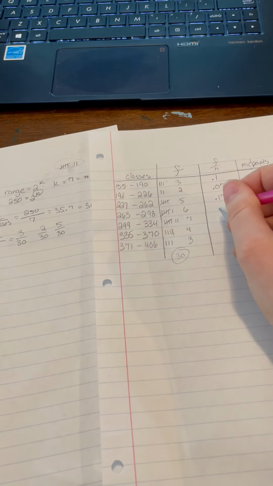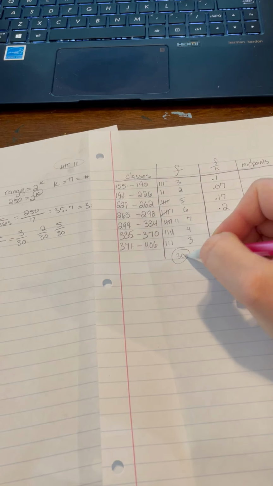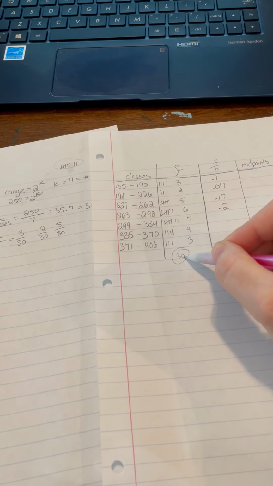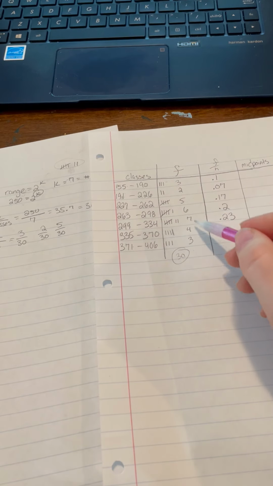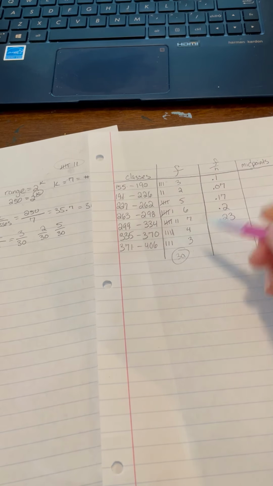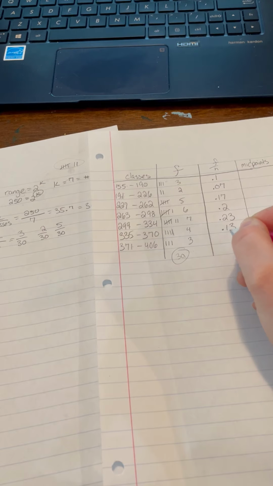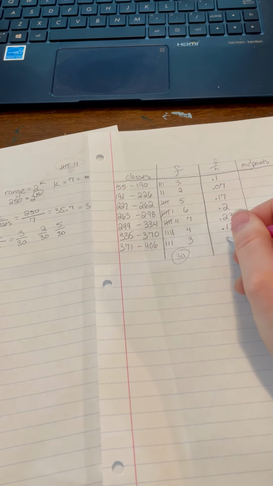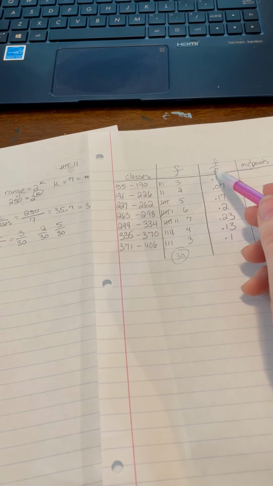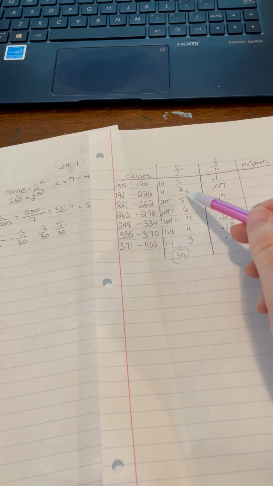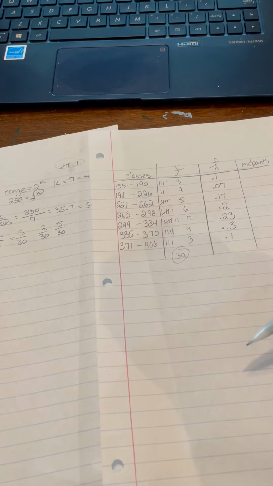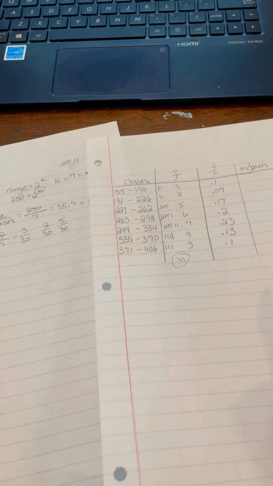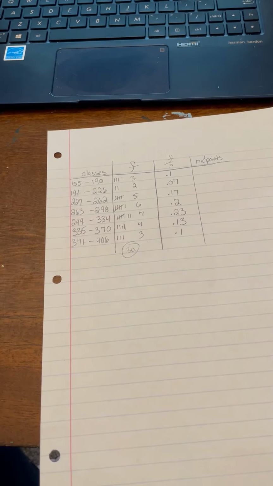Next one is a 0.2. We got 6 divided by 30. 7 divided by 30 is 0.23. Then you have 4 divided by 30, which gets you 0.13. And then we have another 3 again, 0.1. So all this one is this little frequency number divided by your total count. All right. Midpoints. Let's get to that next.